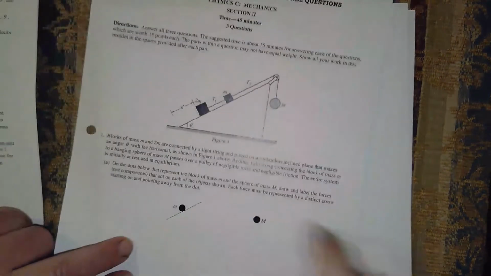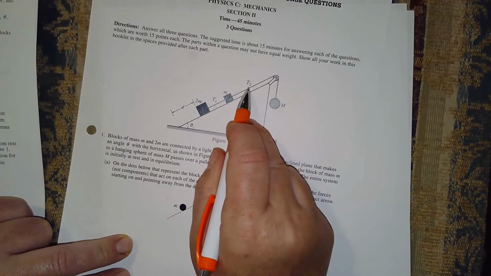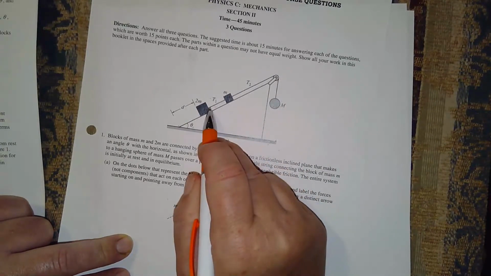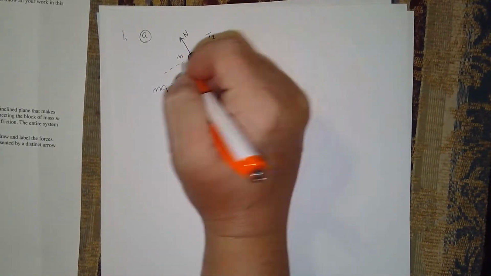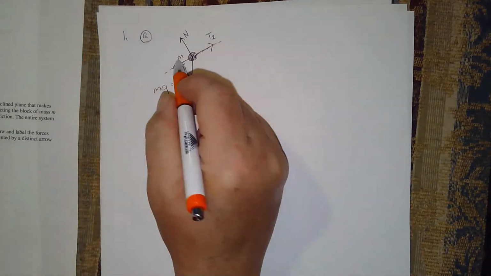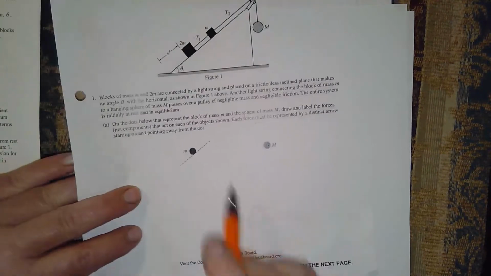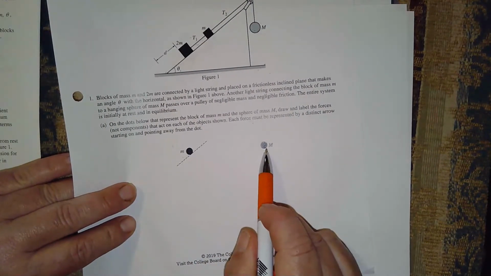And if I look at this block, it has two ropes tied to it, one going this way, which they label as T2, and one going this way, which they label as T1. So I'm going to call this T2, and I'm going to call this T1. Now, of course, my little m's in there, but that was on the original diagram, so it would be there as well. Now we're going to look at this big one here.